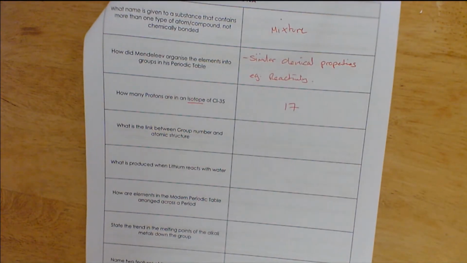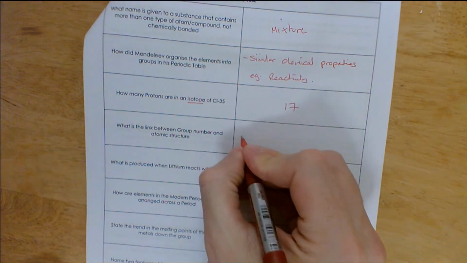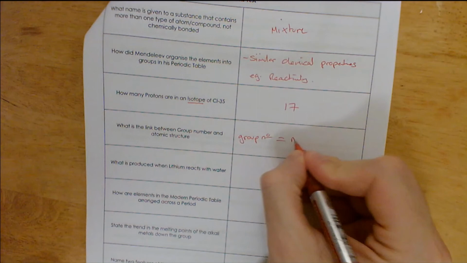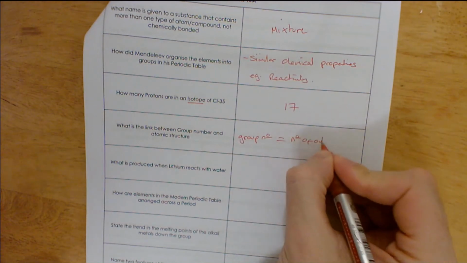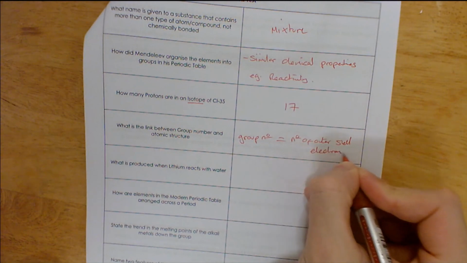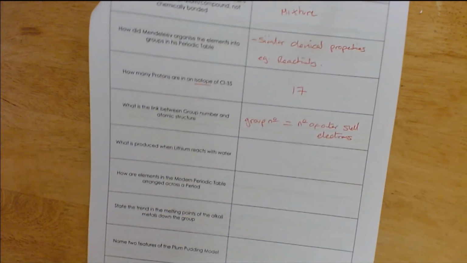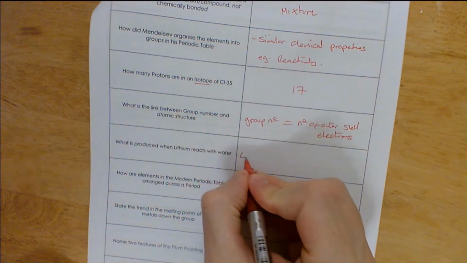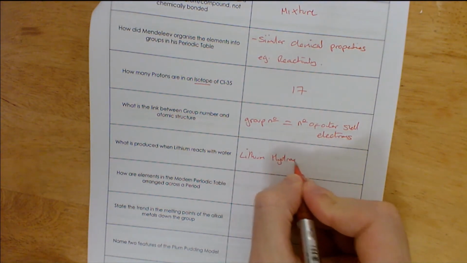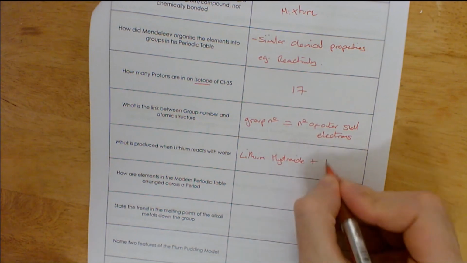What is the link between group number and atomic structure? Group number is equal to number of outer shell electrons. What is produced when lithium reacts with water? We should get lithium hydroxide and hydrogen.